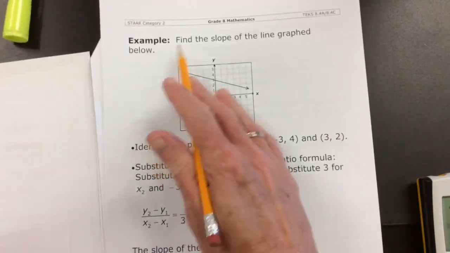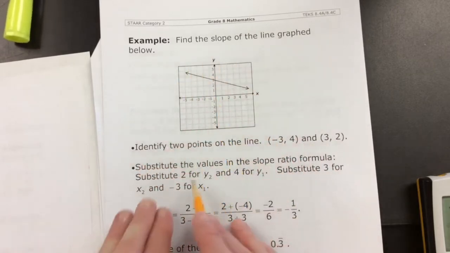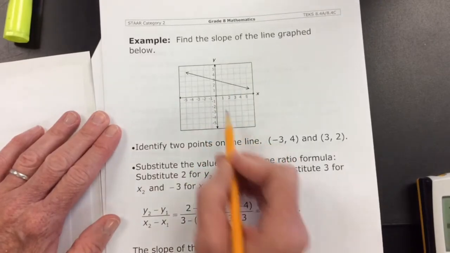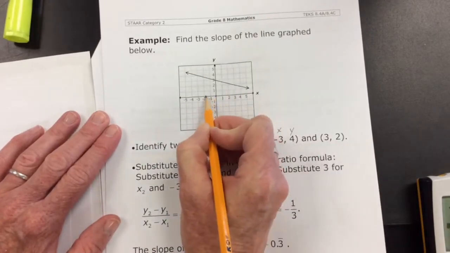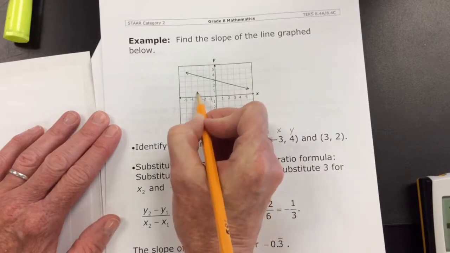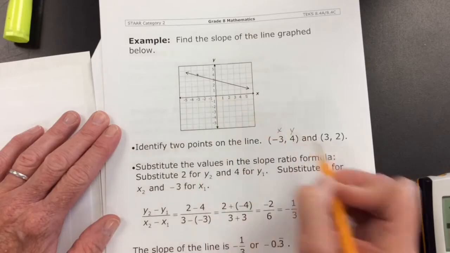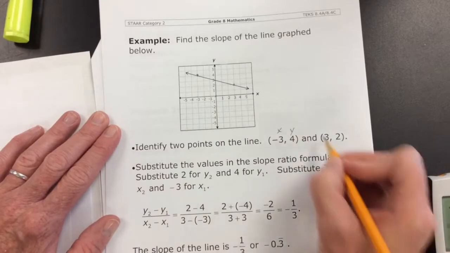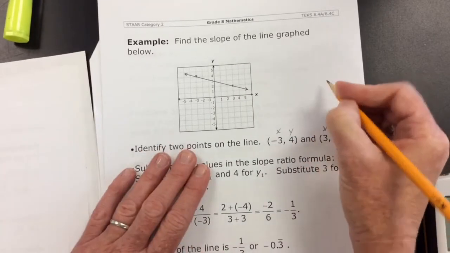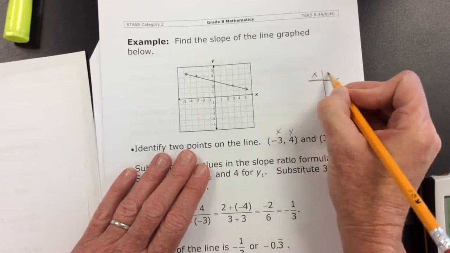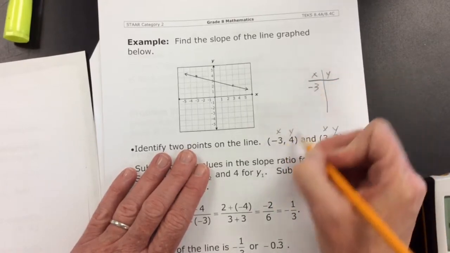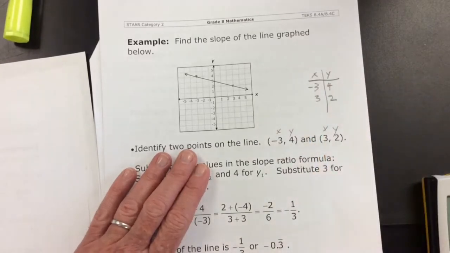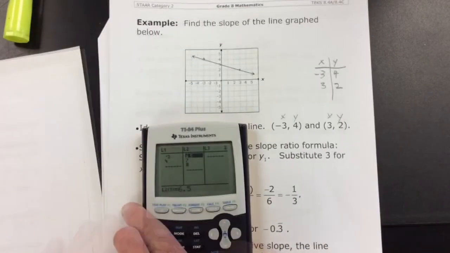On the next one, it says find the slope of the line graph below. It says identify 2 points on the line. So let's start at 0 and let's go x is -3, and y is 4. Here x is 3 and y is 2. So we have these 2 points. Whenever you have 2 points on a problem like this, put it in a table. Here's your x, here's your y, here's your x, here's your y. Now put this in your calculator again and you will find the slope.